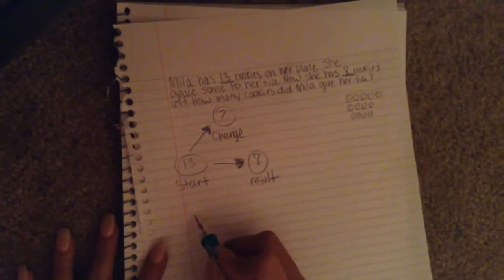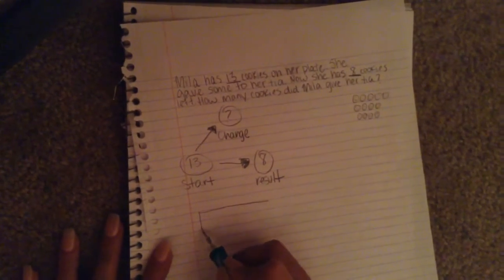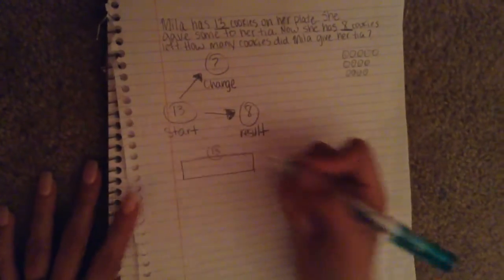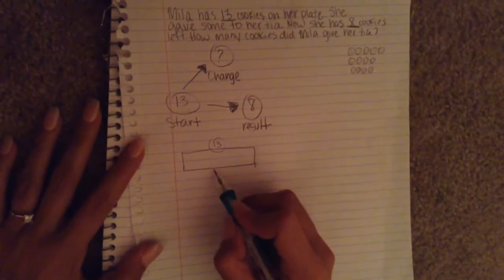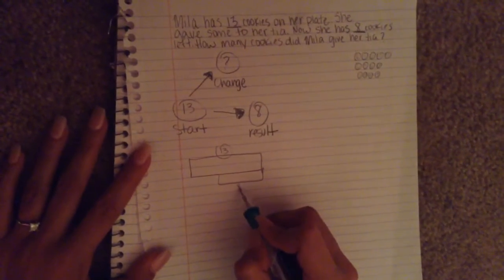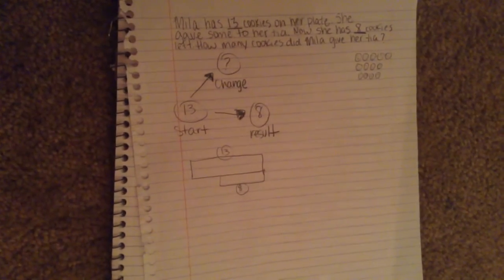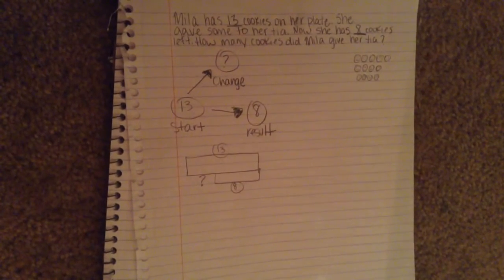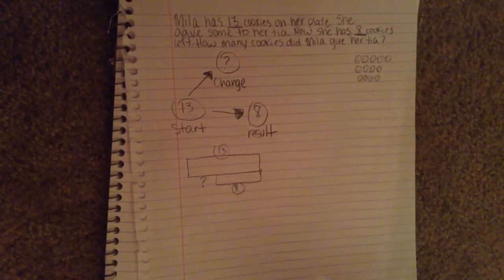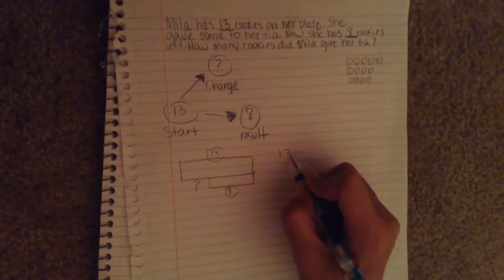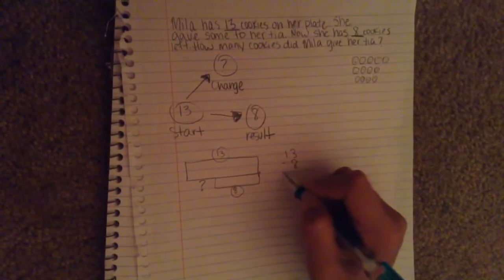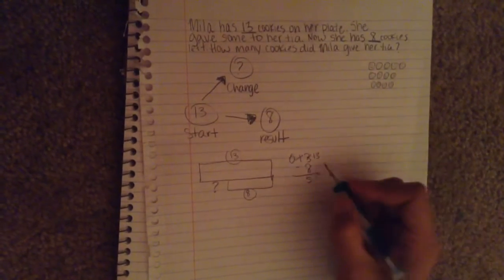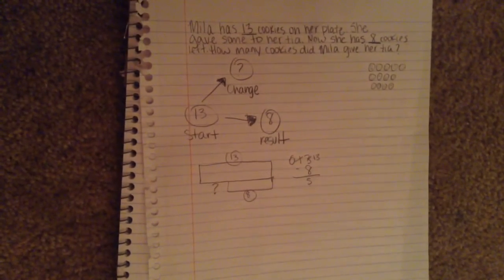Mila had 13 cookies, and then she ended up with 8 cookies. Now you can see what we're looking for. Students can see what part is missing. So now we can subtract 13 minus 8. We can figure out that 13 minus 8 equals 5.